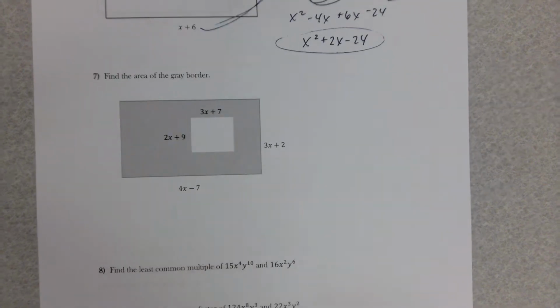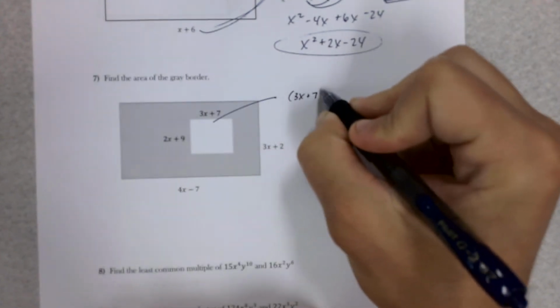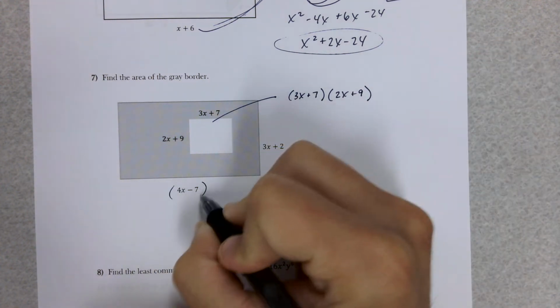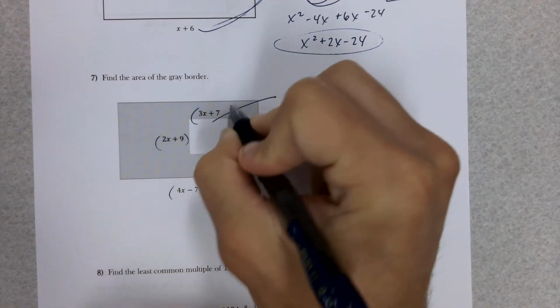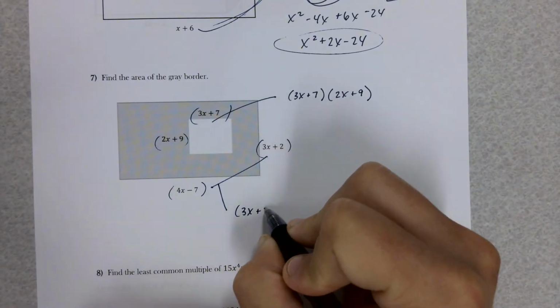Number 7, very similar question, except this time I need to find the area of gray. So let's find this area by multiplying these two together. And here's where I'm going to start to make things quicker, because you guys have had lots of practice with this by now. We can multiply these two together to get the outside area.